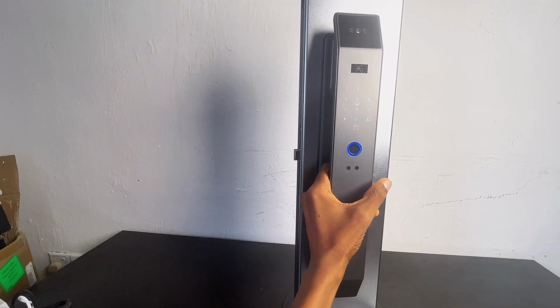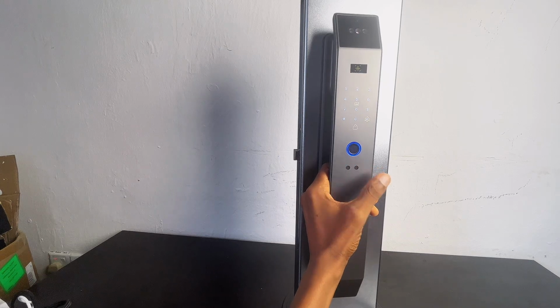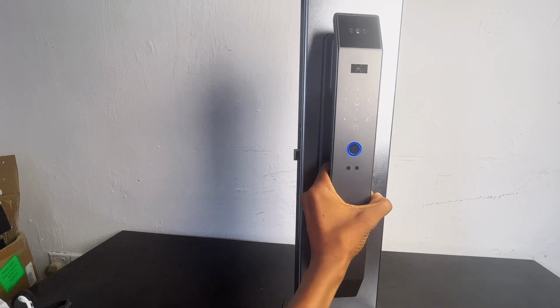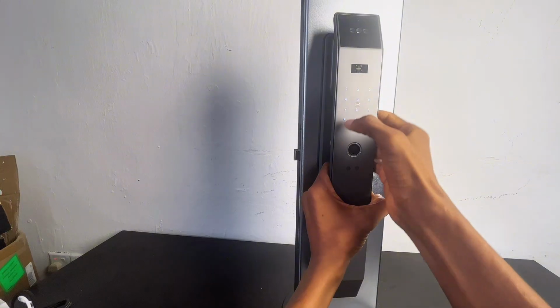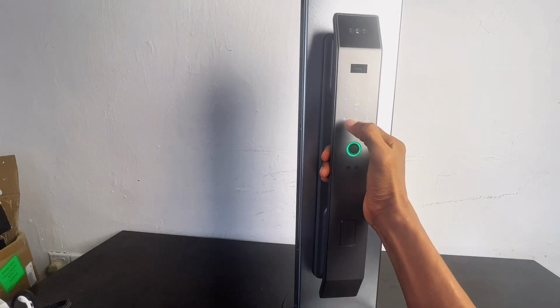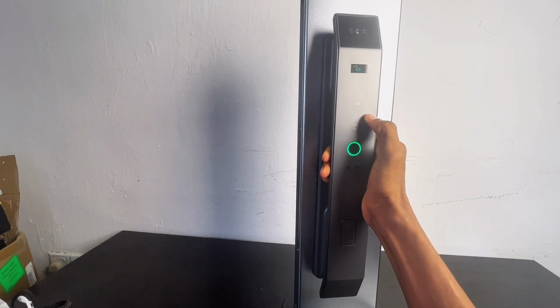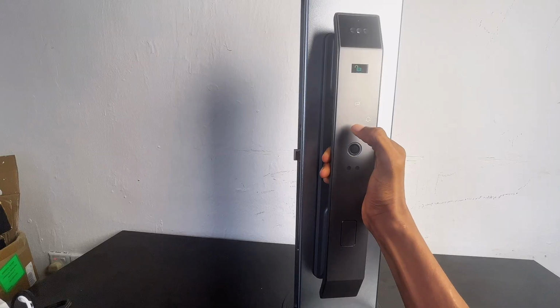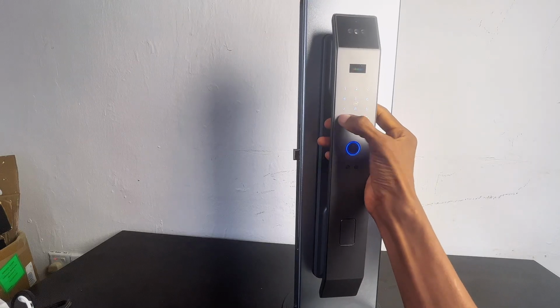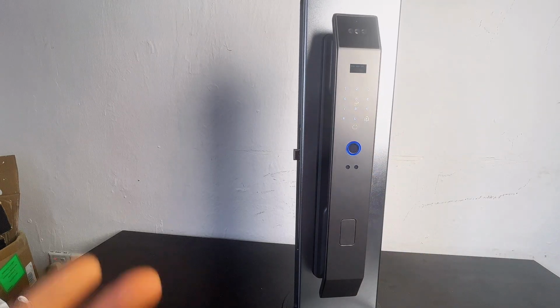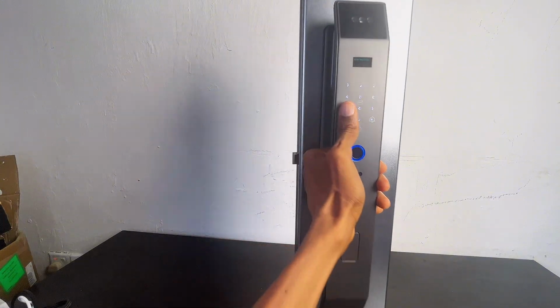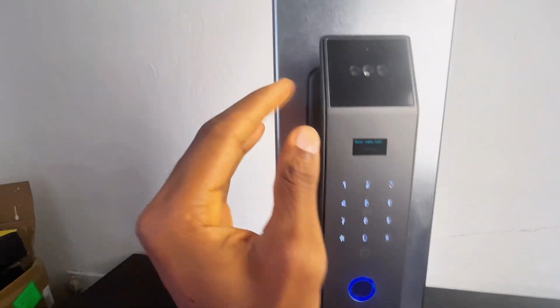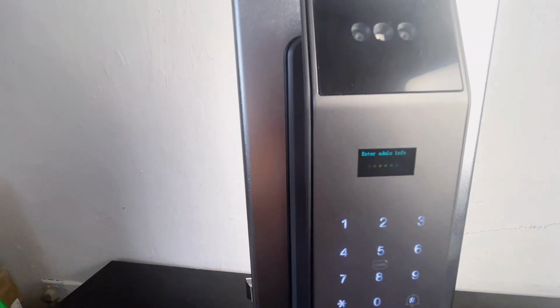To set the admin password, first go down to the menu. If you touch star and hash, it will ask you to set your admin password. I don't know if you can see it.